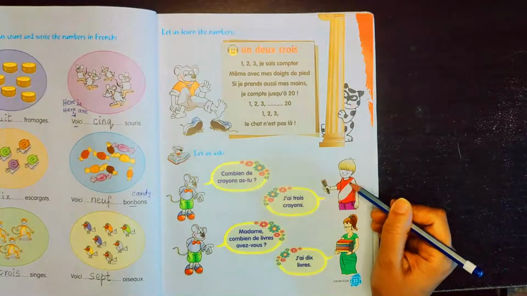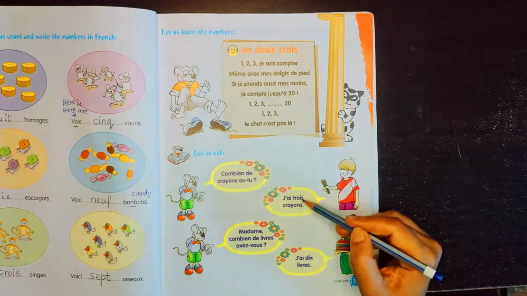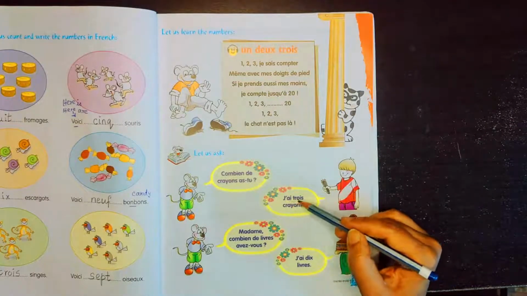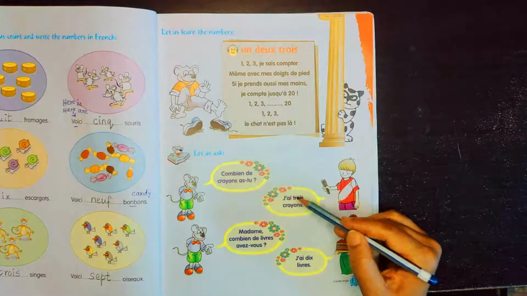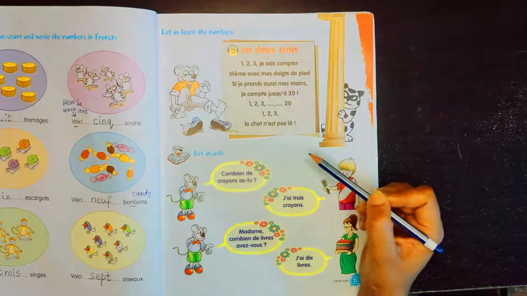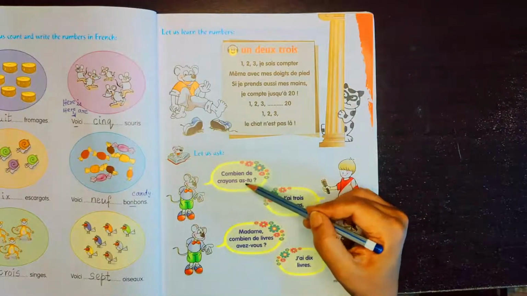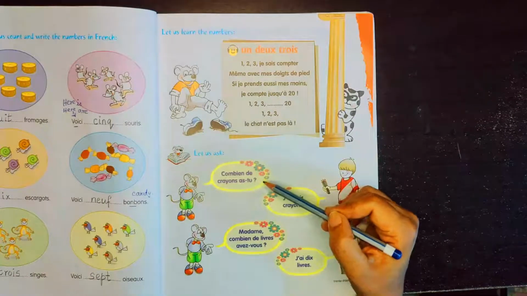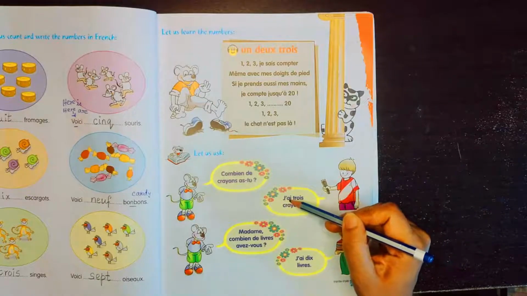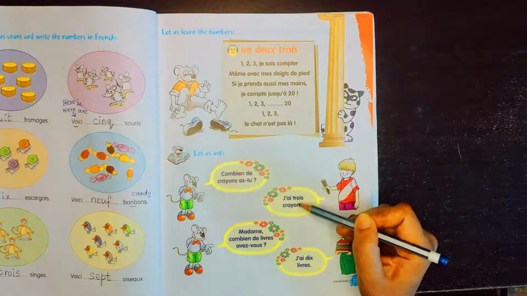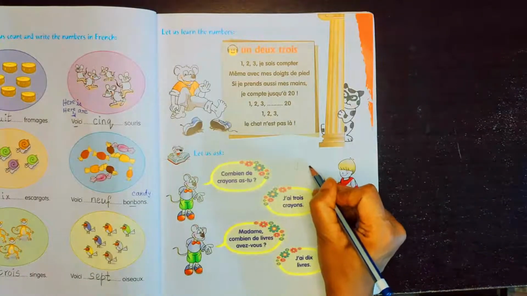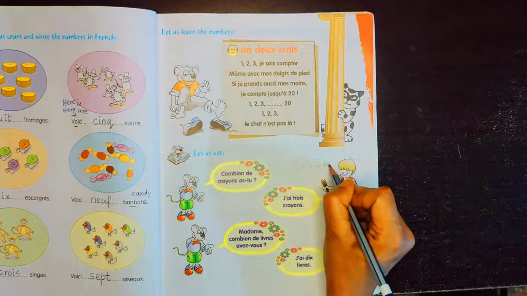So what is the boy answering? He's saying I have 3 pencils. J'ai 3 crayons. J'ai means I have. Combien de means how much or how many. How many pencils do you have? Combien de crayons as-tu? J'ai 3 crayons means I have 3 pencils. Crayons means pencils. J'ai means I have.